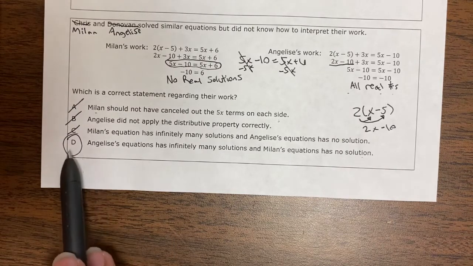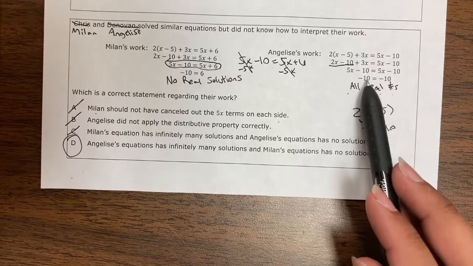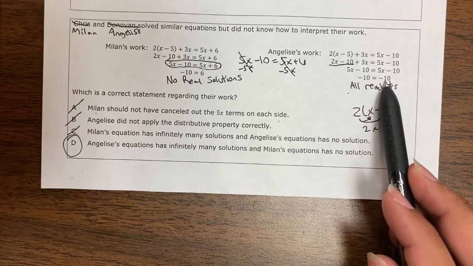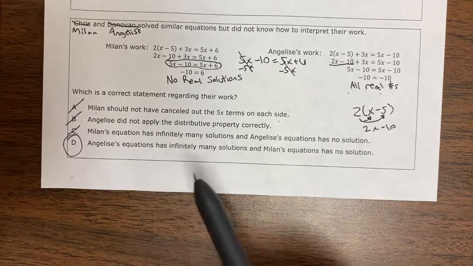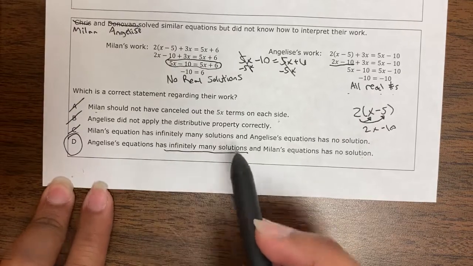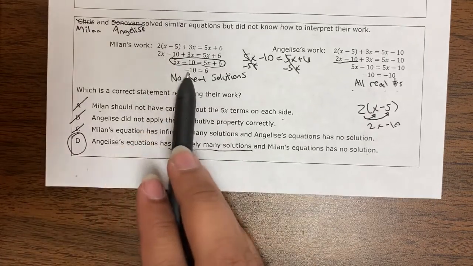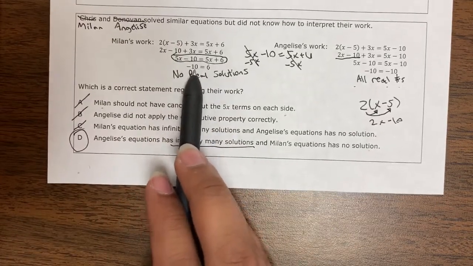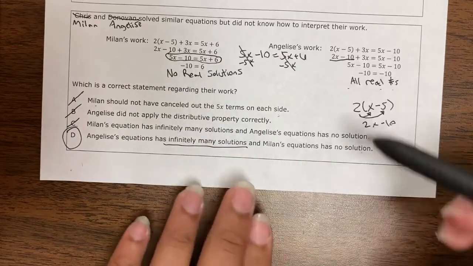So again, our answer would be D. Because negative 10 is always going to equal negative 10, Angelise will have infinitely many solutions. And because Milan's answers would never be correct, negative 10 will never equal 6, that means there's no solution.